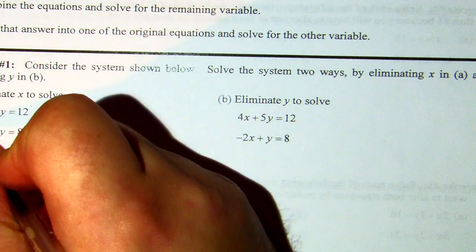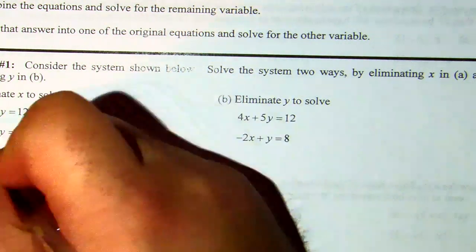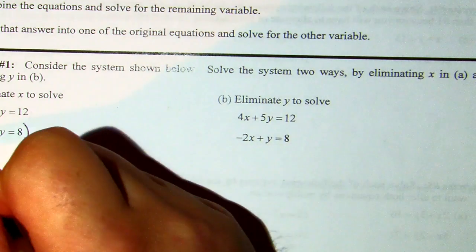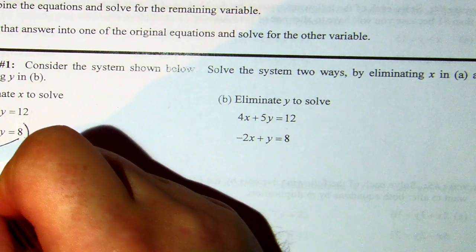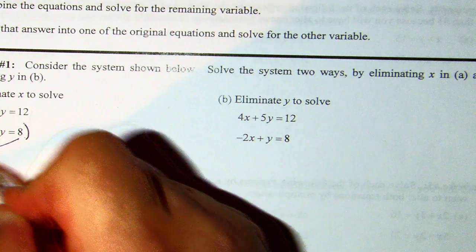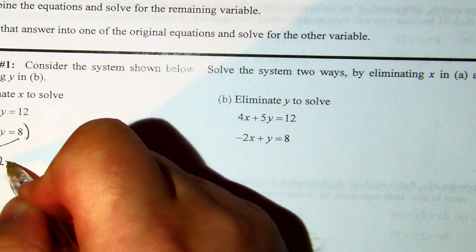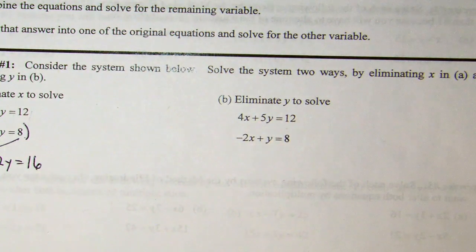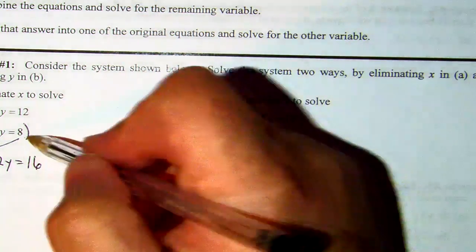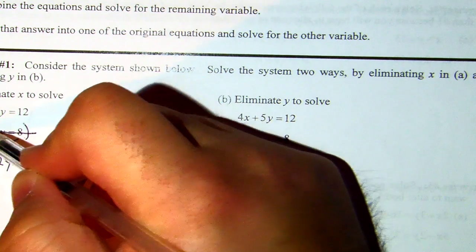So if I multiply everything here by a 2 and distribute, I would have a negative 4x plus 2y equals 16. Now since I did that, I'm going to cross this one out. I don't need to look at it anymore.